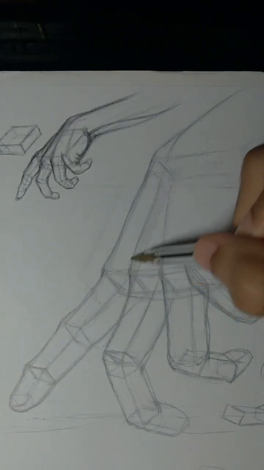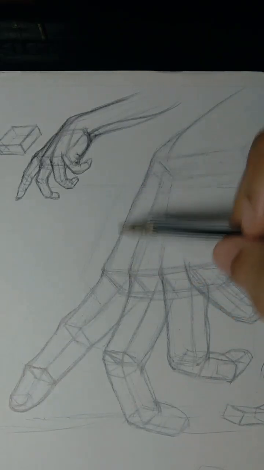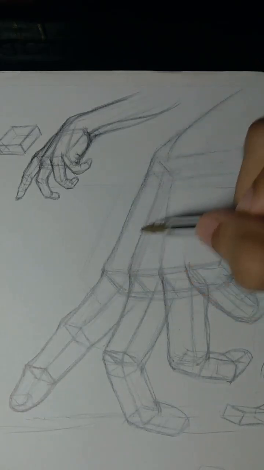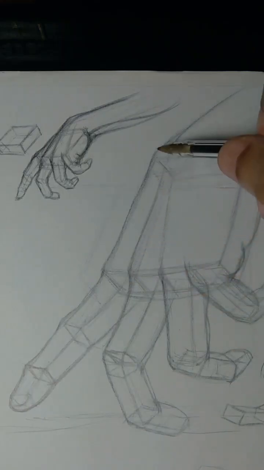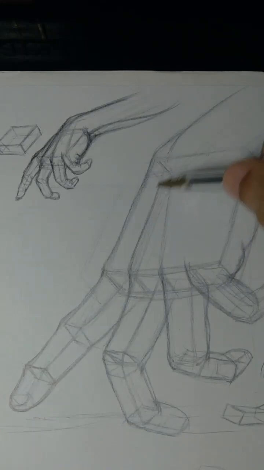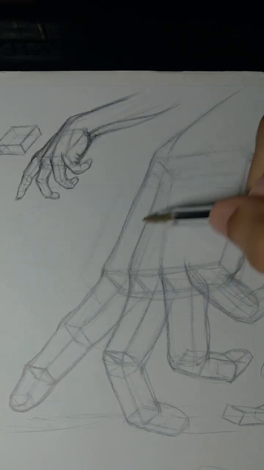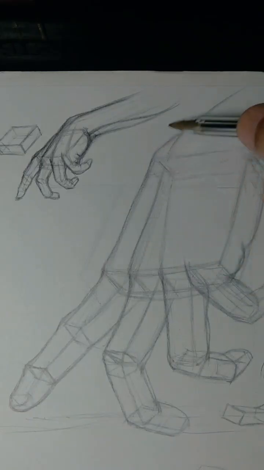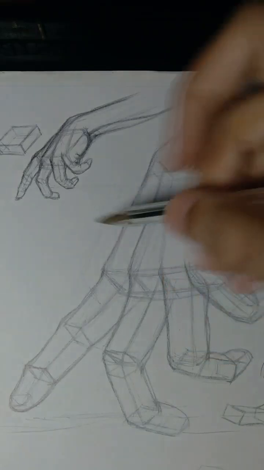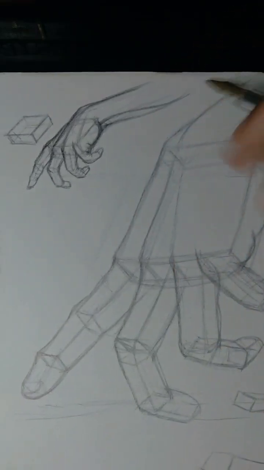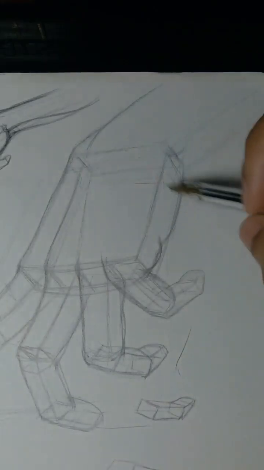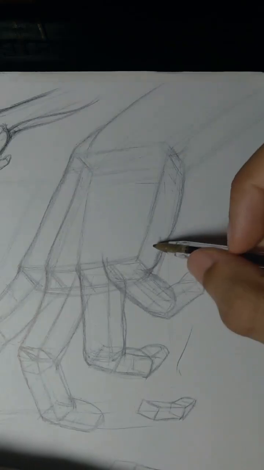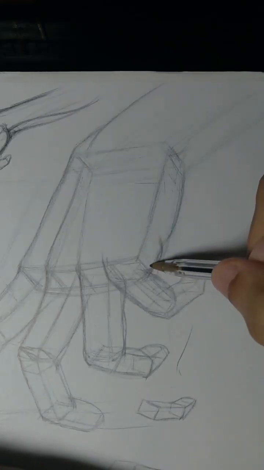So here I start to sketch and plan it, to start to do the gesture of the tendon of the finger. Go like here. Here I forgot to detail the palm a little bit.